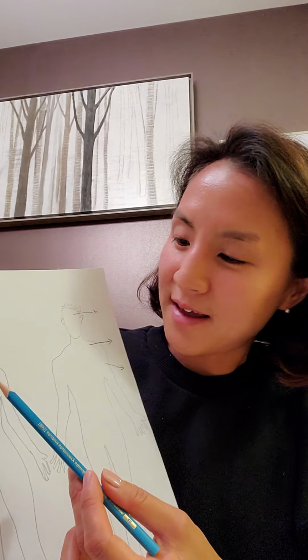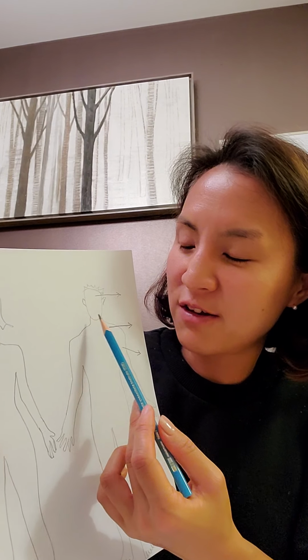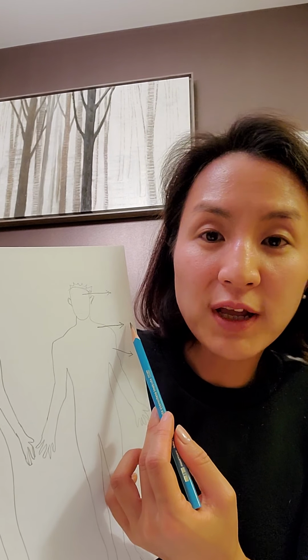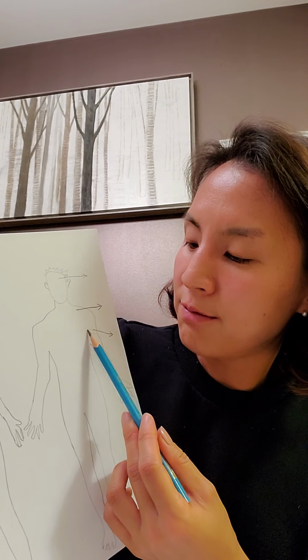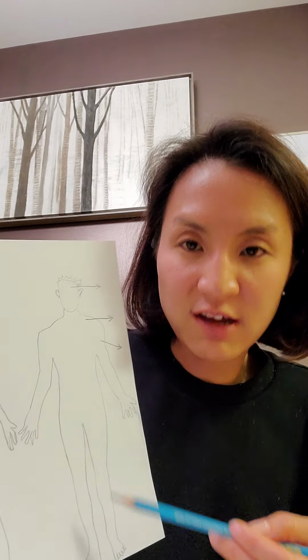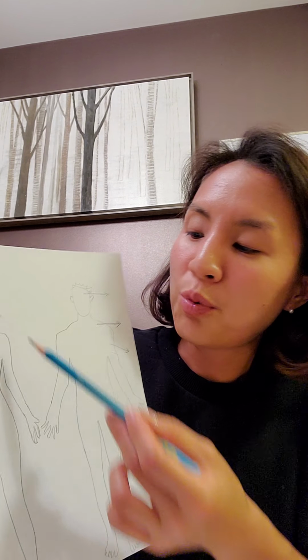Anterior to the trapezius muscle we have deltoid, and then more distal to the deltoid we have biceps in the anterior, and in the posterior we have a triceps muscle.